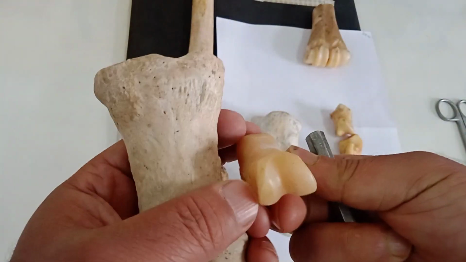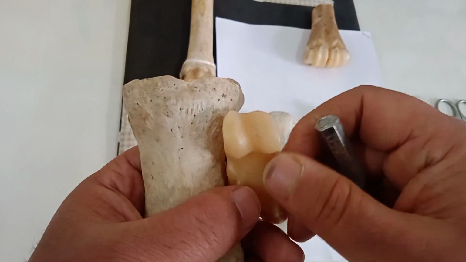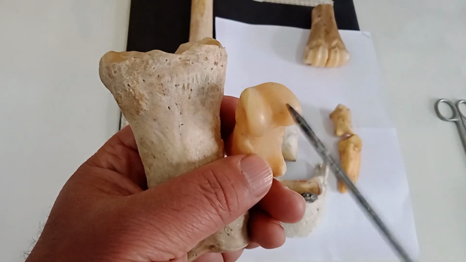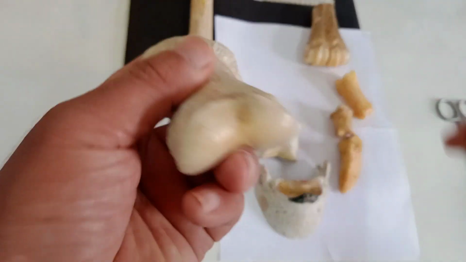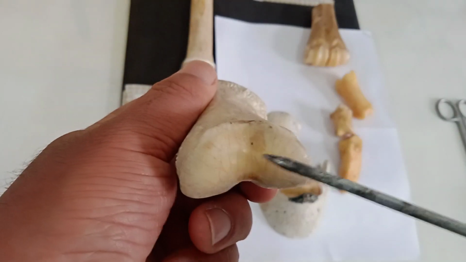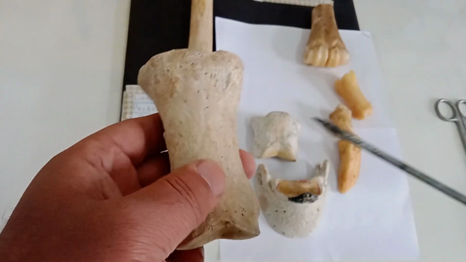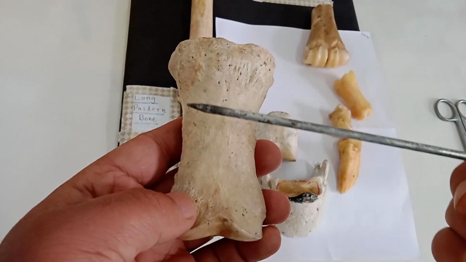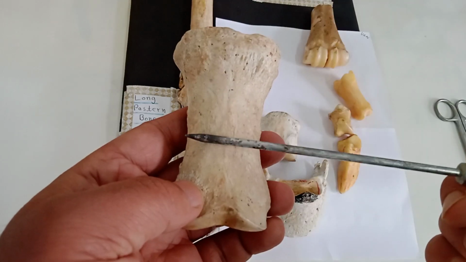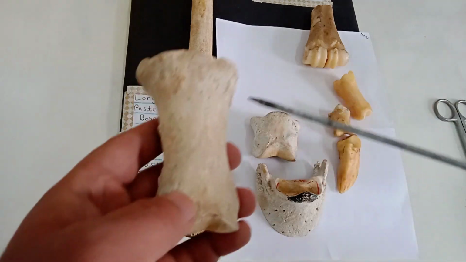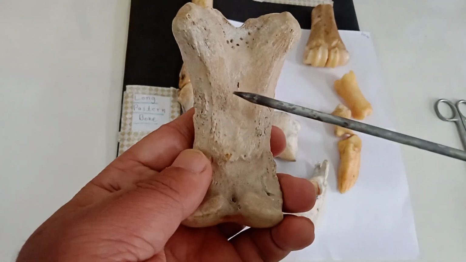The distal extremity is again divided by a sagittal groove in case of ox into two condyles, and here also in case of horse there is a sagittal groove that is dividing it into two condyles. So the only difference you can find is on the surfaces. This is the dorsal surface of the phalanx. Then the backside will be the palmar surface.